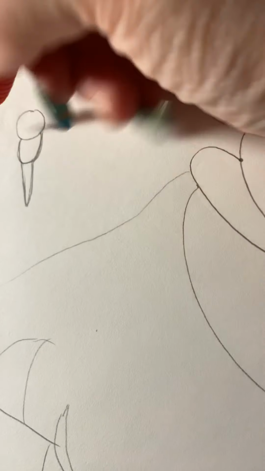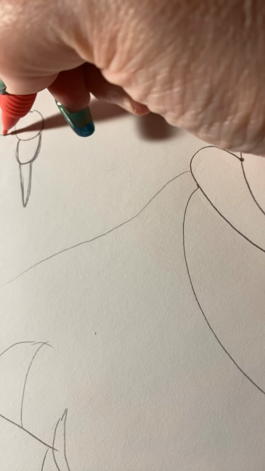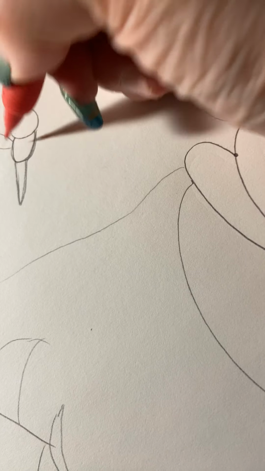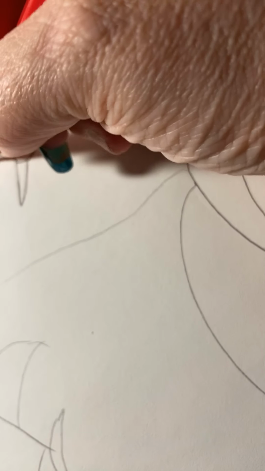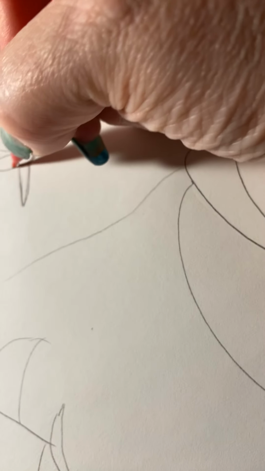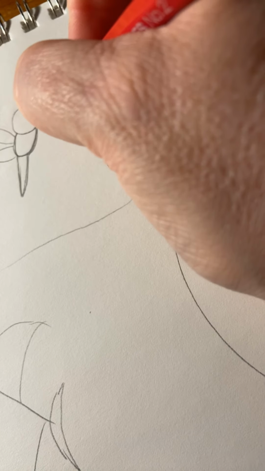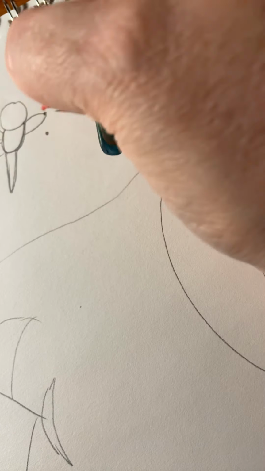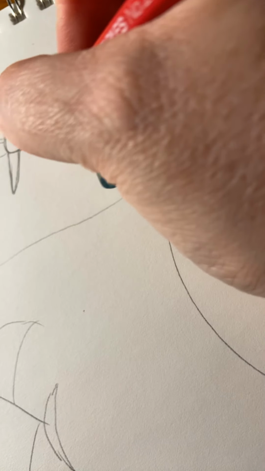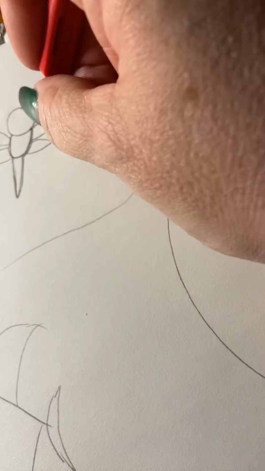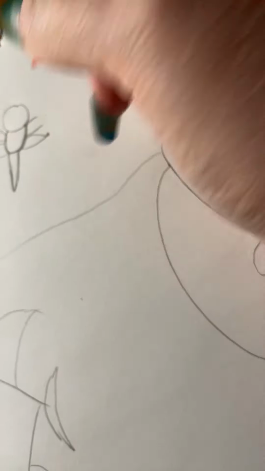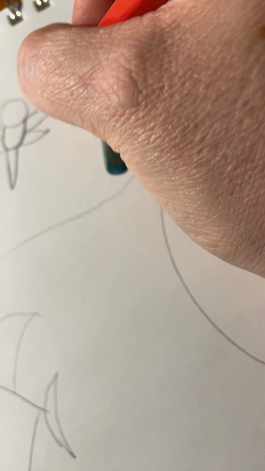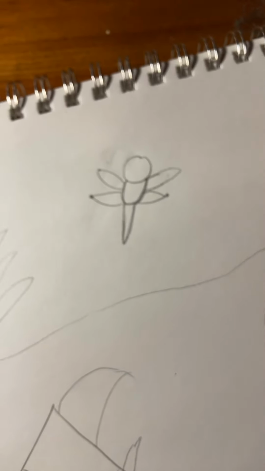All right, now they have these wings, so they have 4. So I'm going to mark where I want them. Okay, so let's bring them up here. And again, you can go back and erase these little dots. All right, so they don't have to be perfect. As a matter of fact, I want this one a little bit longer to match the other side. Okay, yeah, that's a little bit better.